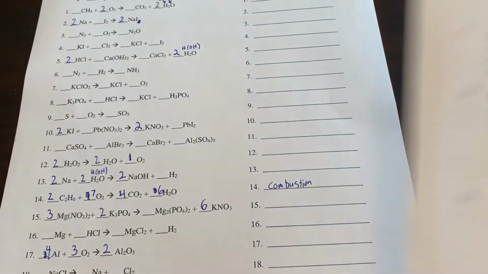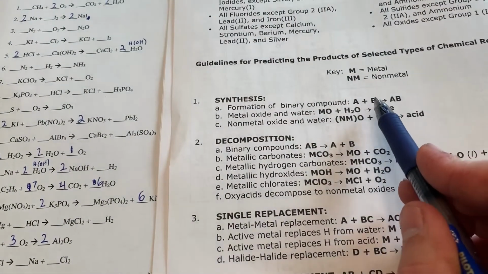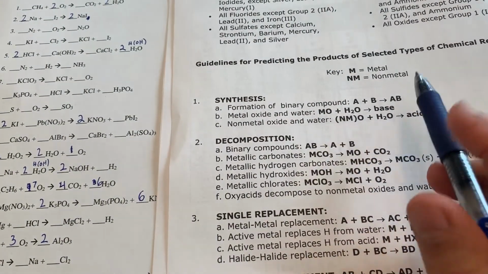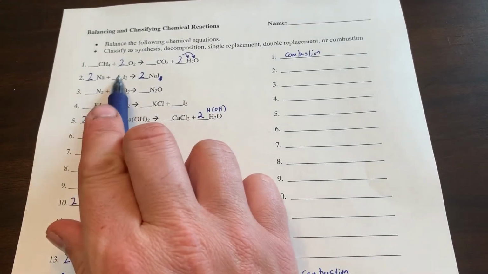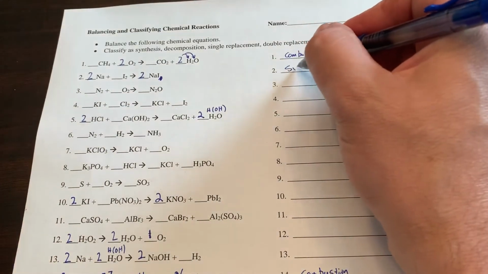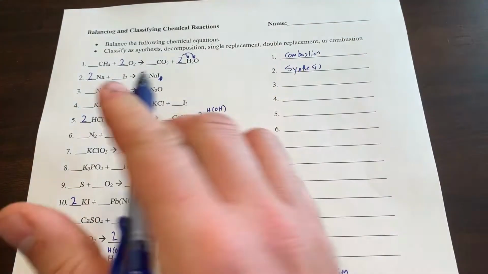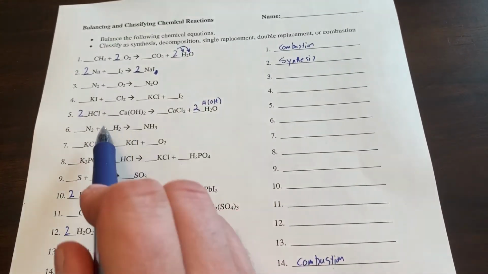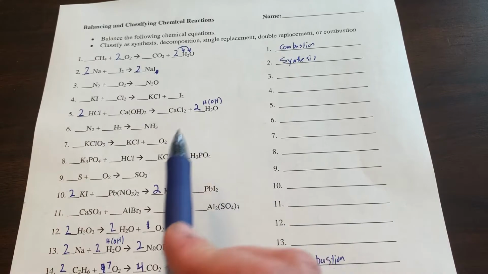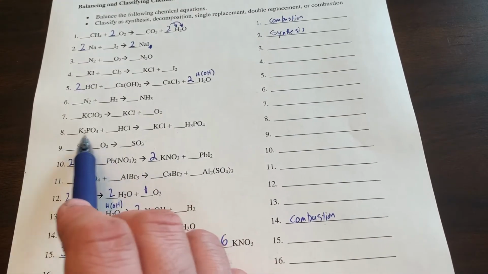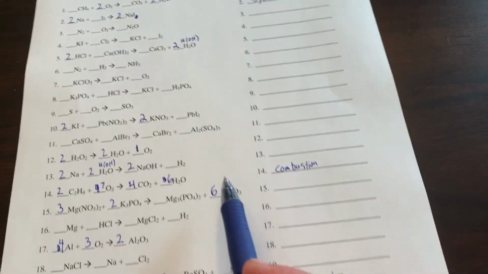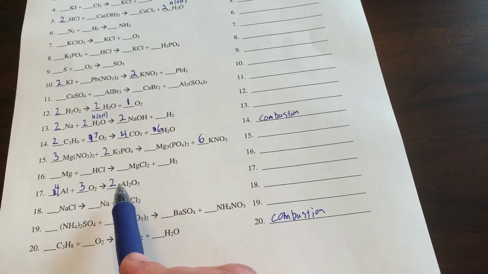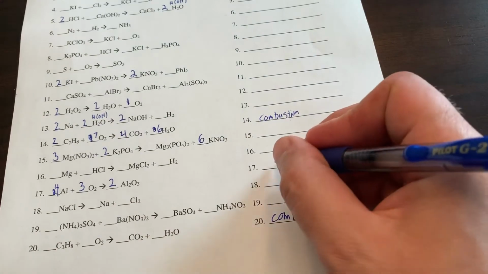So then we're looking at synthesis reactions. The key to synthesis reactions is that you have 2 reactants and only 1 product. So 2 different things on the left side, 1 on the right. So something plus something making 1 thing. So number 2 is synthesis. Number 3 is synthesis. Number 6 is a synthesis. Number 9 is a synthesis. You're taking 2 things, you're adding them together, and you're making 1 thing. Number 17, even though we have 2 aluminum oxides, that's just 1 product, 2 reactants. So number 17 is also synthesis.